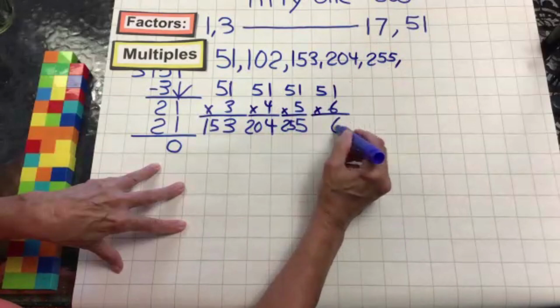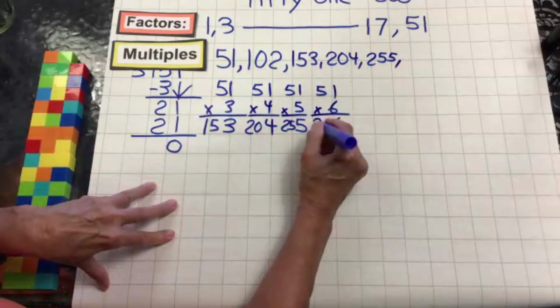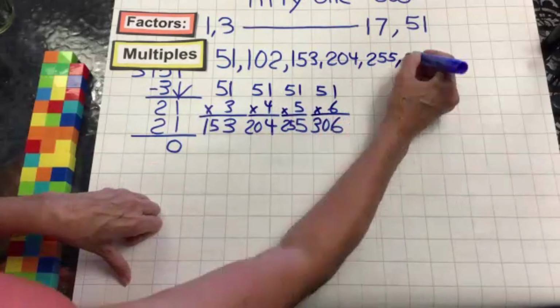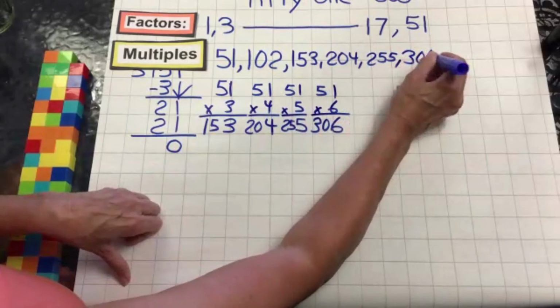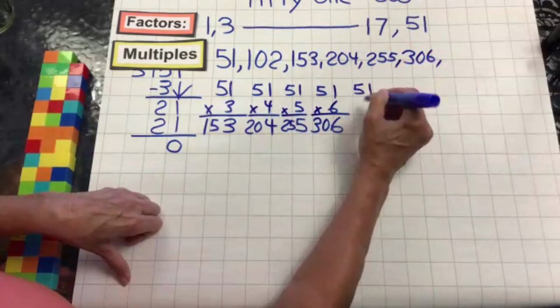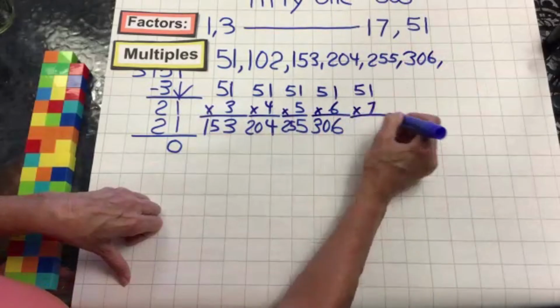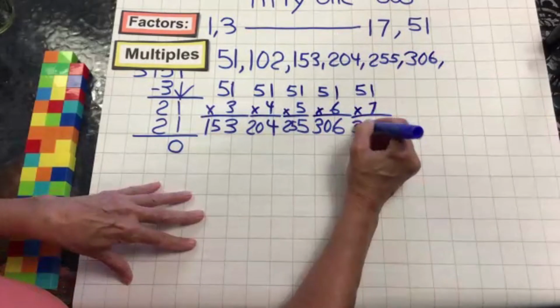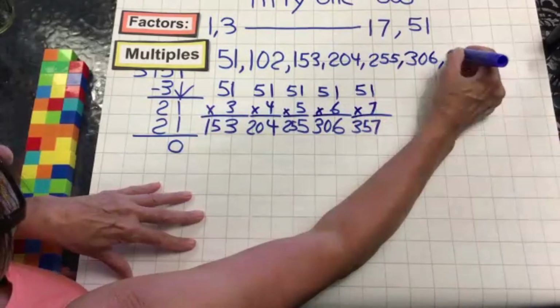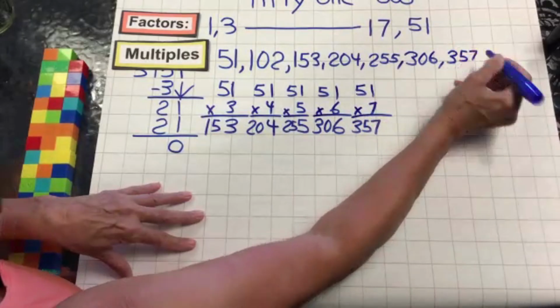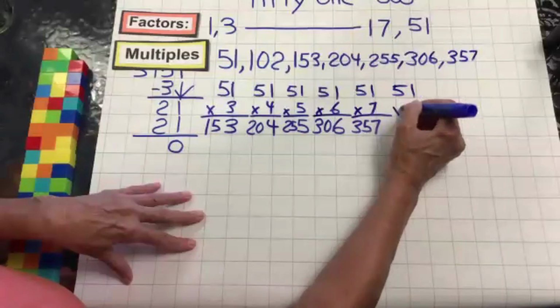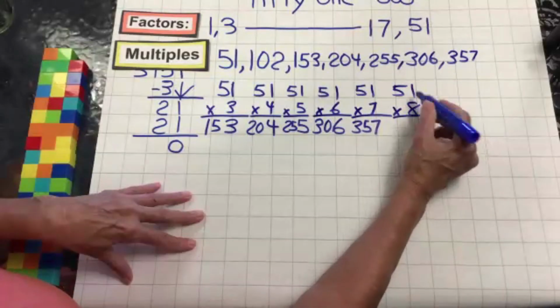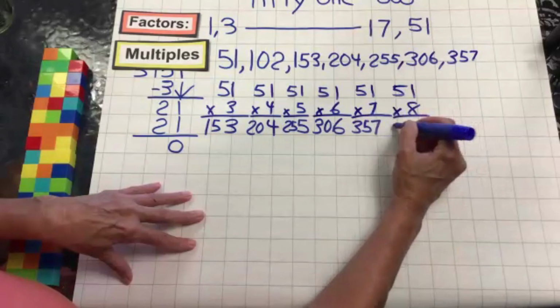Then we have 51 times 6. 6 times 1 is 6. 6 times 5 is 30. 306. 51 times 7. 7 times 1 is 7. 7 times 5 is 35. So 357. 51 times 8. 8 times 1 is 8. 8 times 5 is 40.